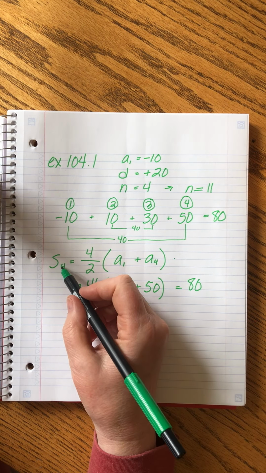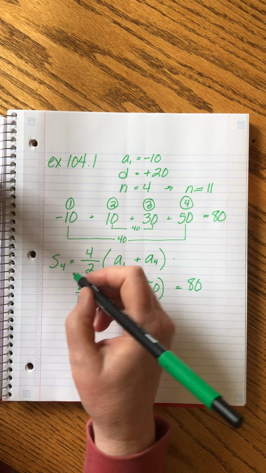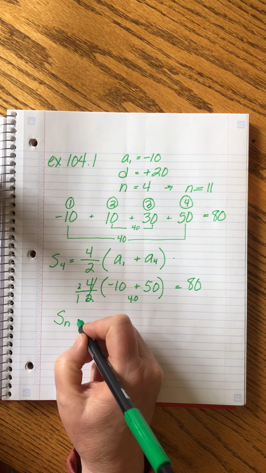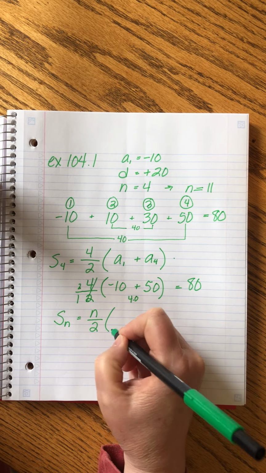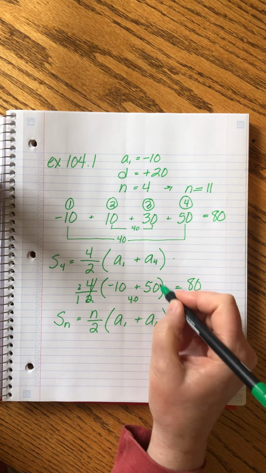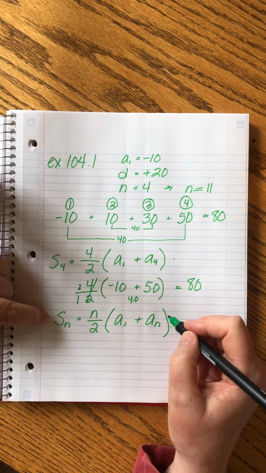Now, because in our example n was equal to 4, we can rewrite this as saying the series for any number of terms equals the number of terms divided by 2 times, and we wrote this with a 4, but we're going to change that to an n because we want to have a formula. This is the formula.